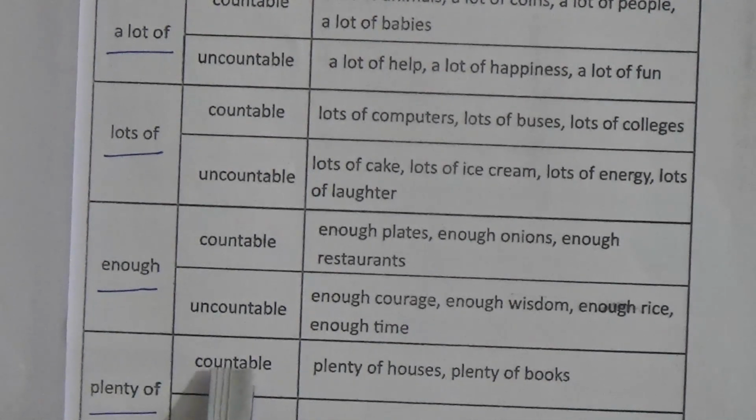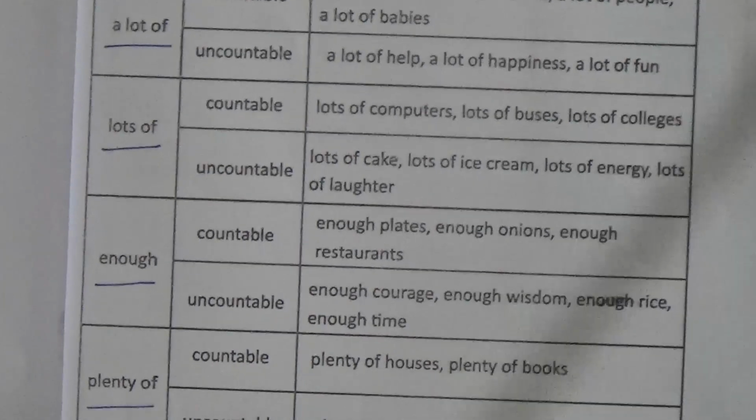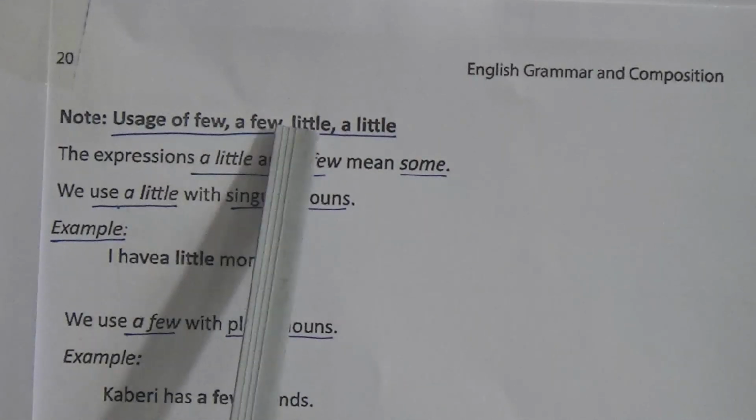Plenty of. Countable: plenty of houses, plenty of books. Uncountable: plenty of oil, plenty of sugar. Look at the next page. Some important notes about the usage of few, a few, little or a little.